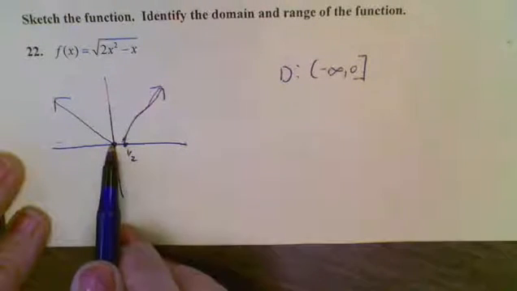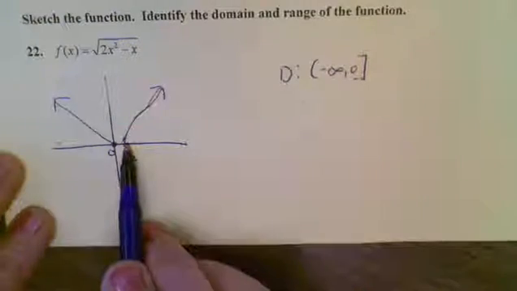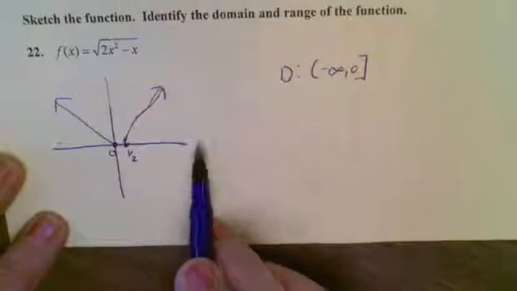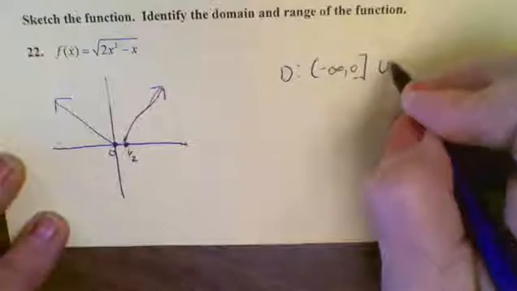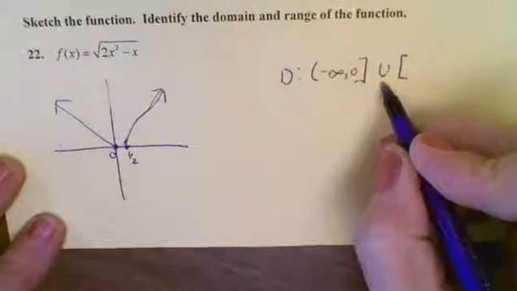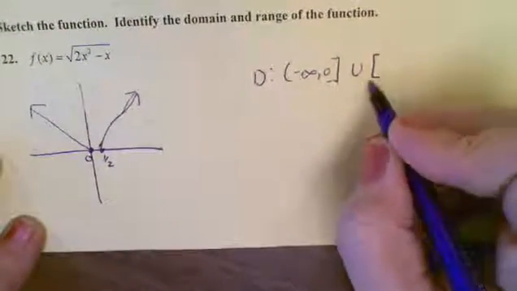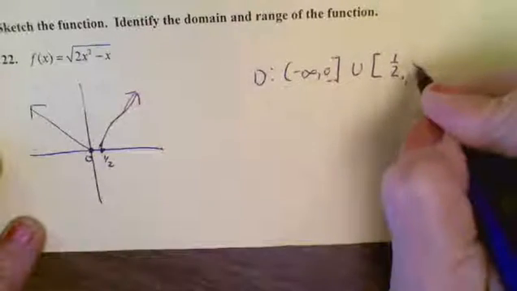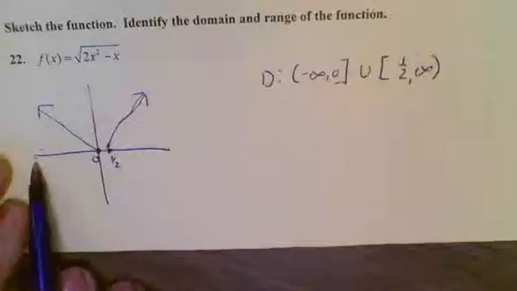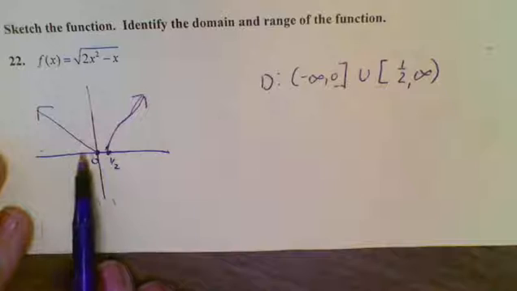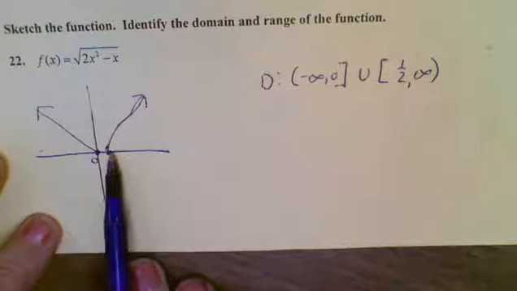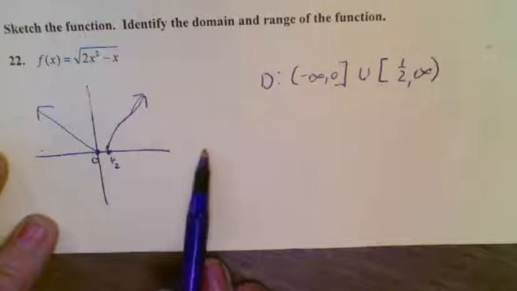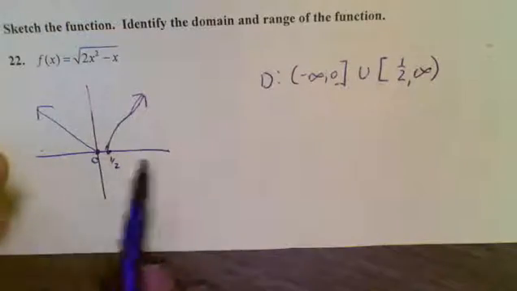It stops at 0, and then it starts again at 1/2, and it goes to the right forever. I put U for union. You don't have to put that. But again, bracket 1/2 to infinity. So it starts at -infinity on the left, goes to 0, and then goes from 1/2 to infinity. So for domain, you're looking this way.